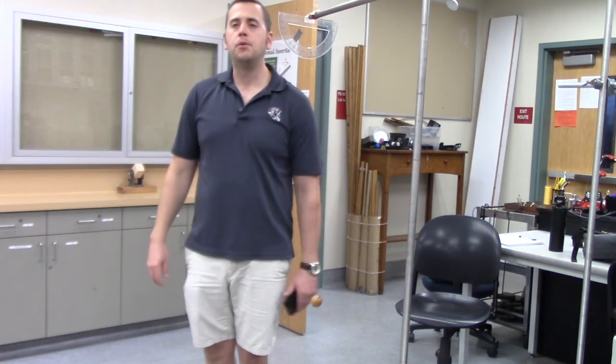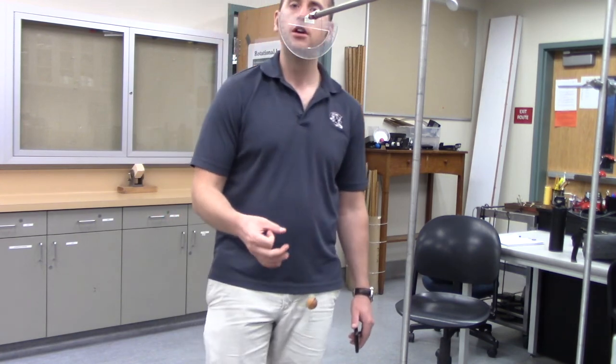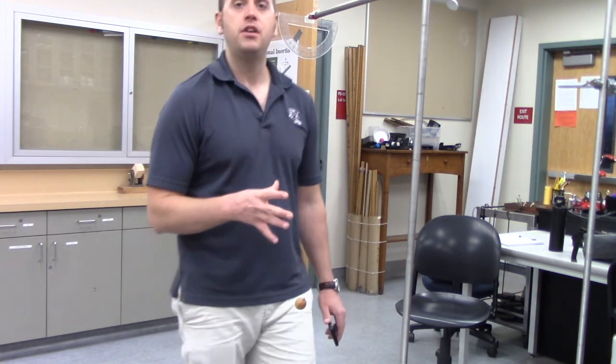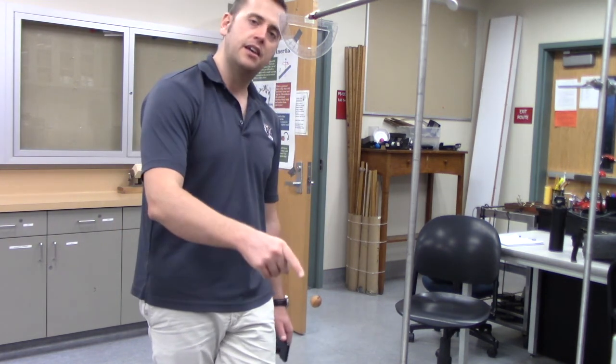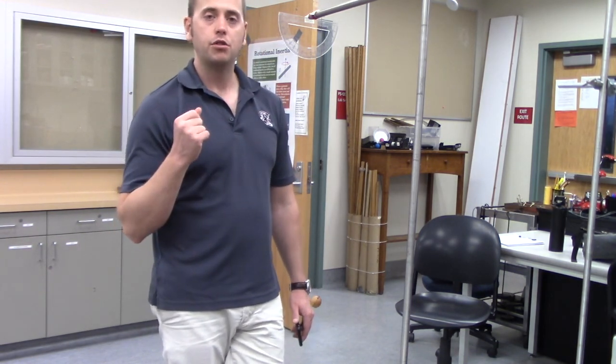So in this part of the experiment, what we're going to be doing is looking at the effect of the mass of the pendulum on the period of its oscillation. So a number of things are going to be kept constant throughout the experiment here. The first is the length of the string. We're going to keep that at 60 centimeters. We're going to keep it fixed. We're also going to keep the starting angle that we use fixed at 10 degrees. And what we're going to be changing is the mass.